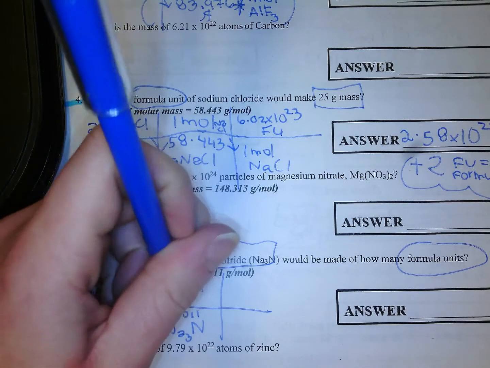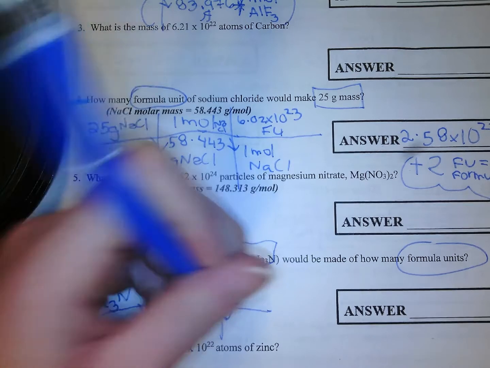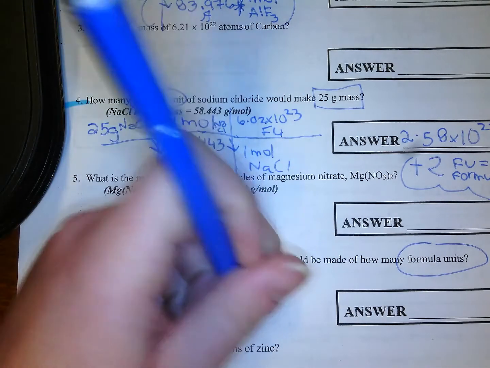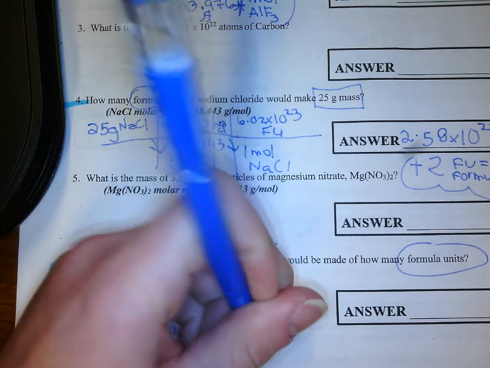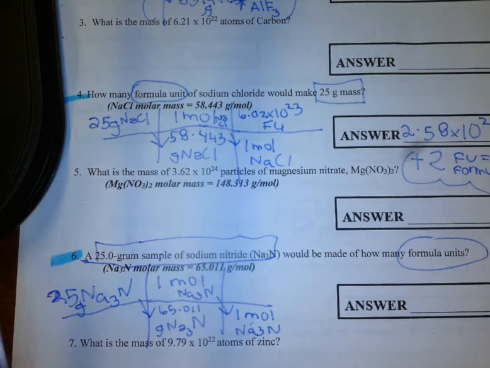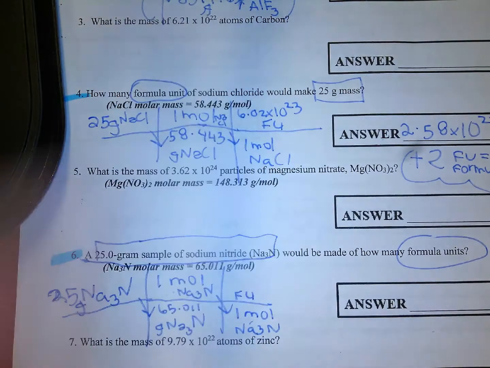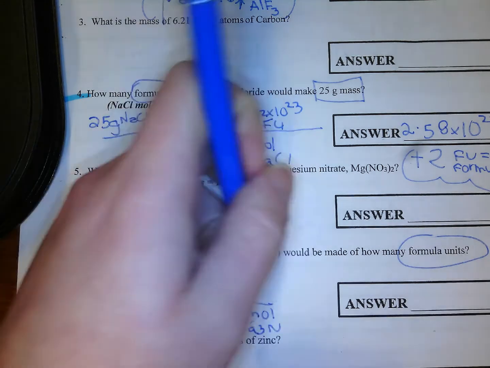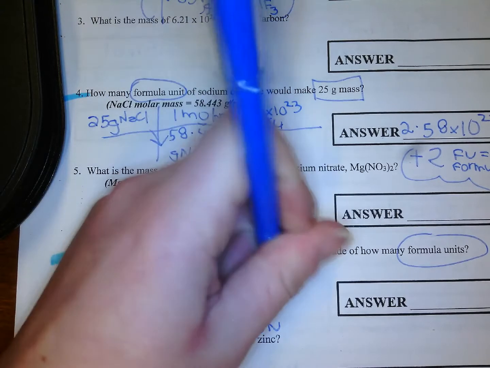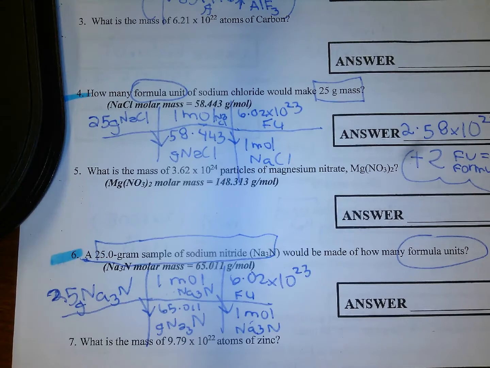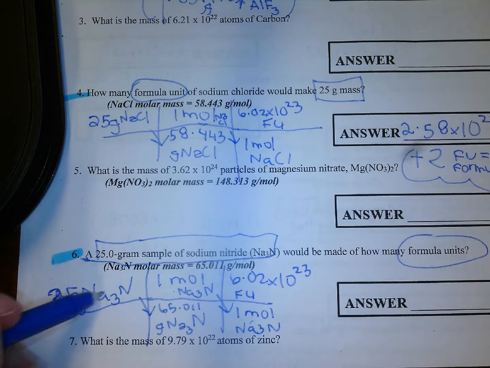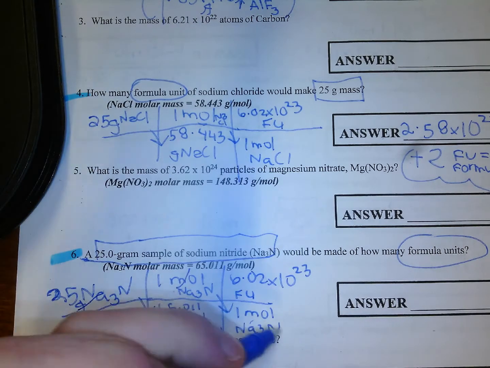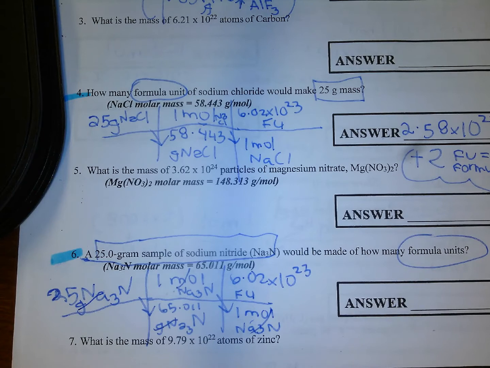So 1 mole of Na3N. Just go down. 1 mole of Na3N is equal to, we want our answer to be in formula units, there are 6.02 times 10 to the 23rd FU, because that is how many MAPFUs, molecules, atoms, particles, formula units are in 1 mole of anything. And solve. See how everything will cancel out because I wrote out all my units, so everything except for what we are looking for will cancel out.